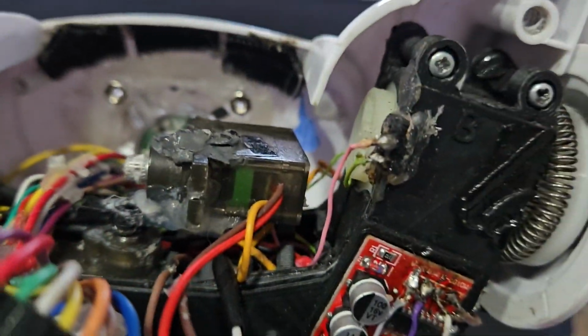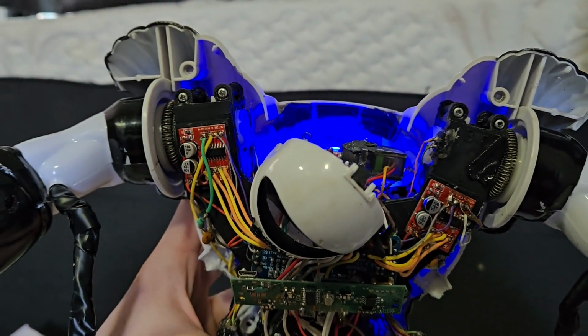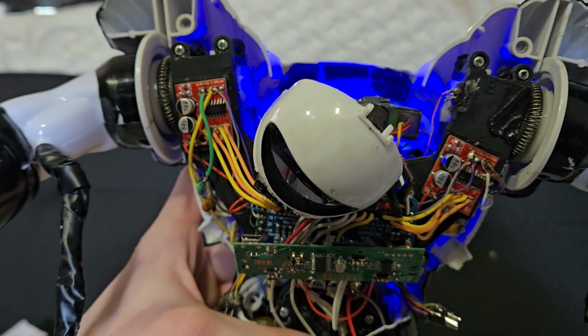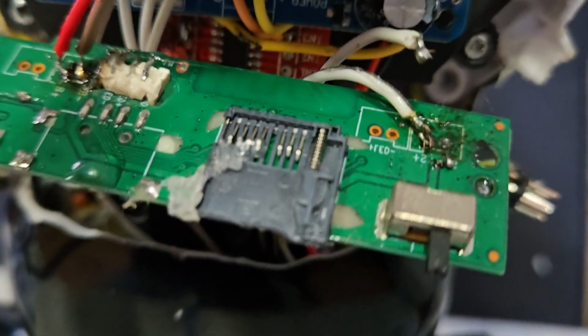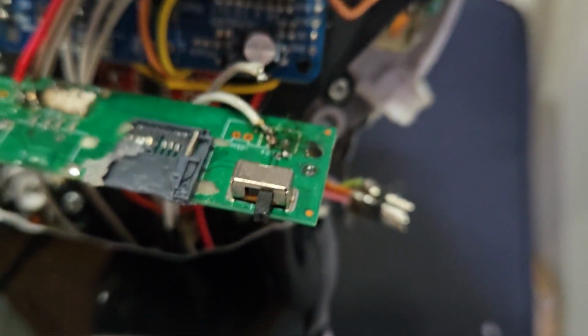Now you'll have to connect this 5-volt fan in the rear to the rest of the robot, and if we turn it on, you can see everything is functioning the way that it should. Except my speaker came unsoldered, so let me go ahead and fix that right quick.